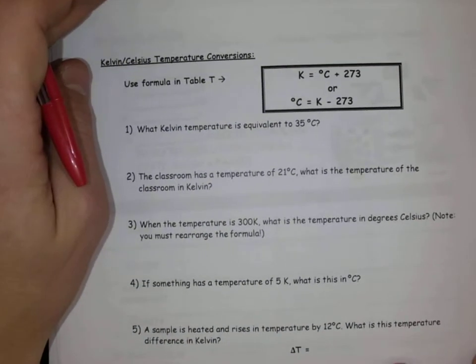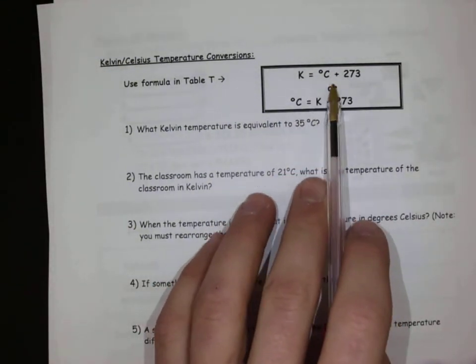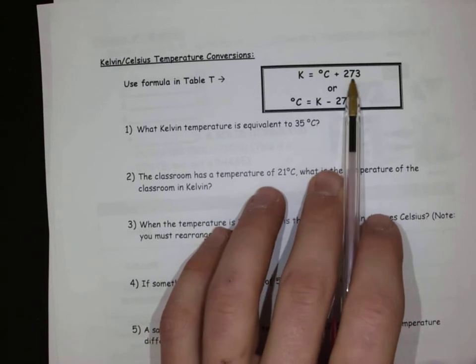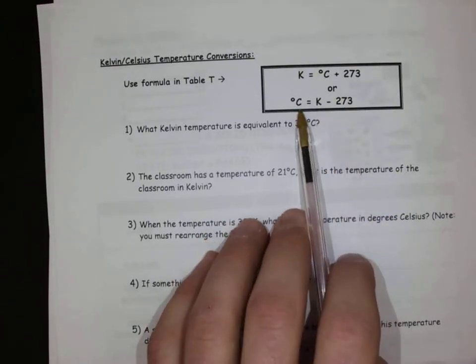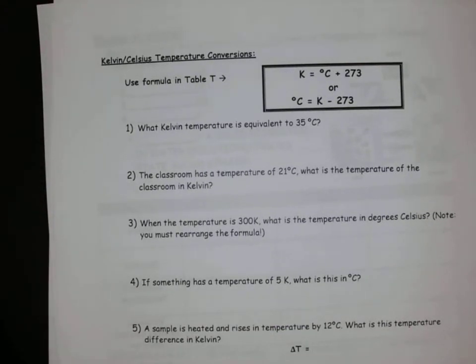But to be able to go in between the two, on the next page, we've got a little bit of practice here, right? Kelvin is our degrees Celsius plus 273, and degrees Celsius is our Kelvin minus 273. That is the relationship between those two scales. So we should be able to go through these 5 questions, okay? So go through those 5 questions, and then we'll go on to the next page.